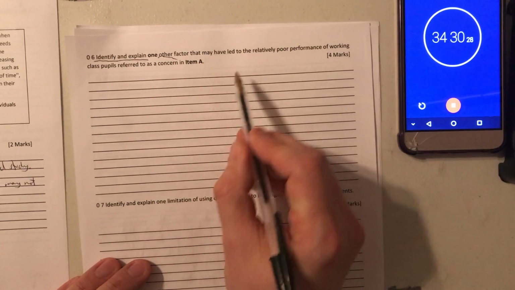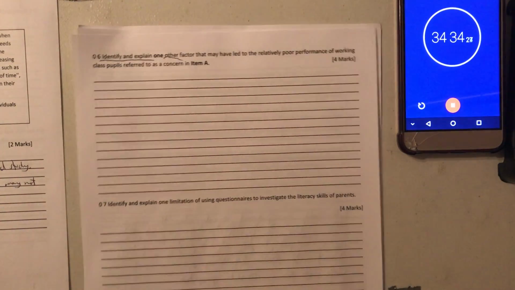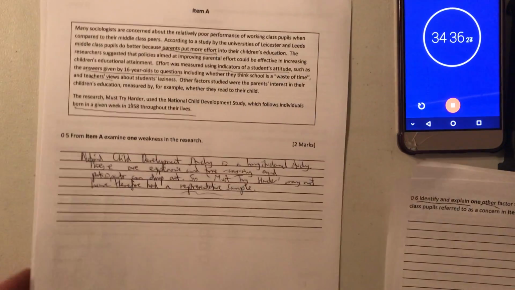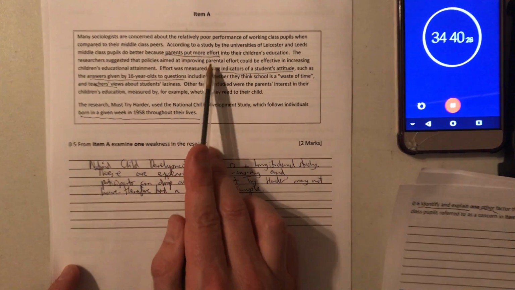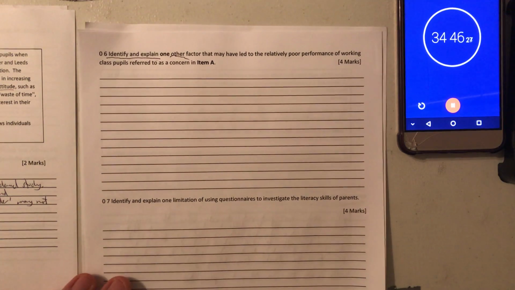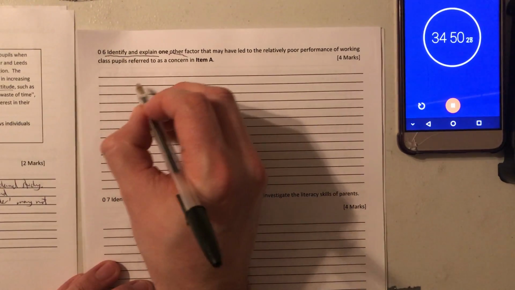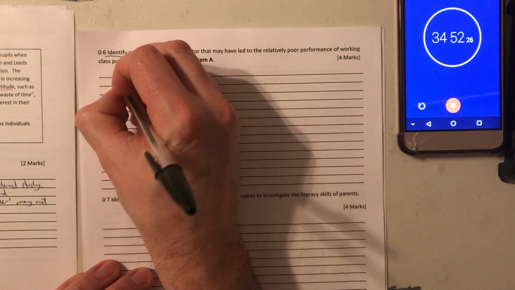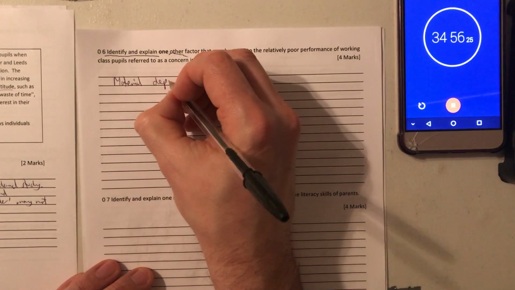One other factor that may have led to the relatively poor performance of working class pupils. So if I remember back, the item identified parents putting in more effort as being one indicator of whether they were doing well. This now asks me for another factor. I'm going to choose to write about material deprivation. And again, I'm not going to write one other factor that could lead to, I'm just going to write material deprivation. Put my point in at the beginning.